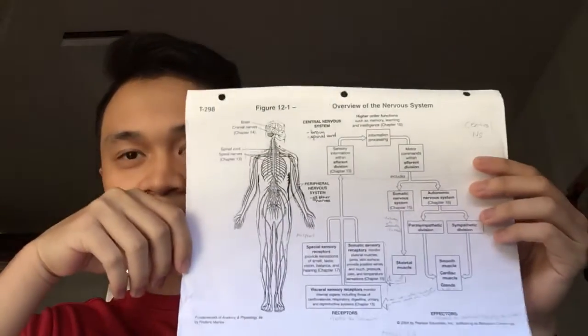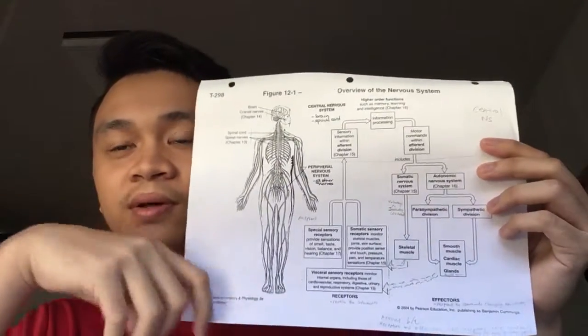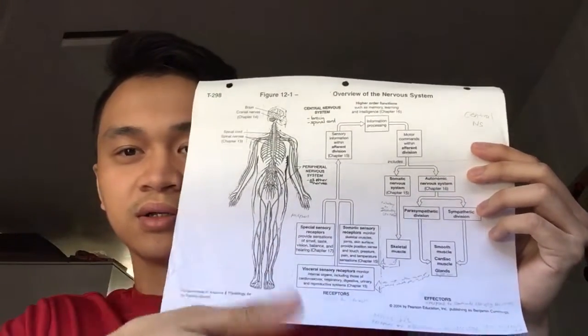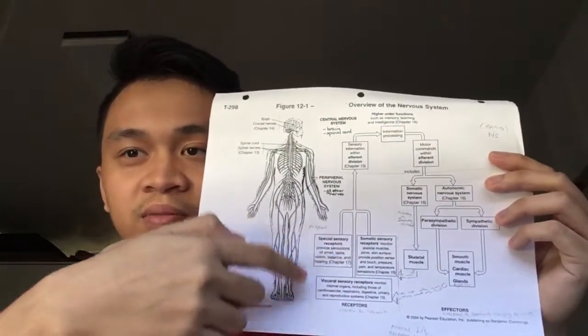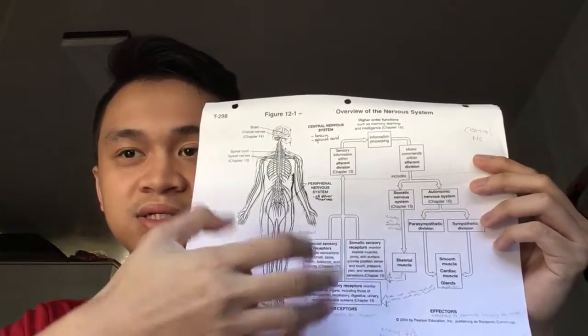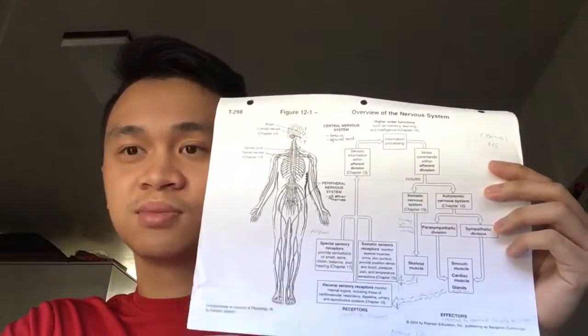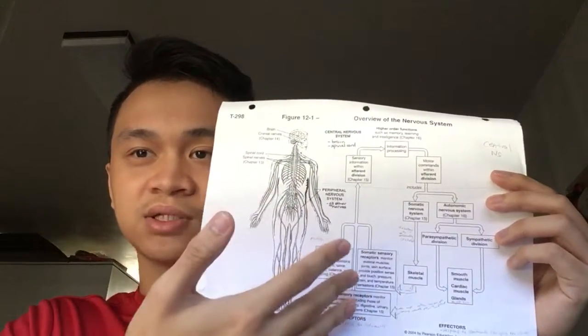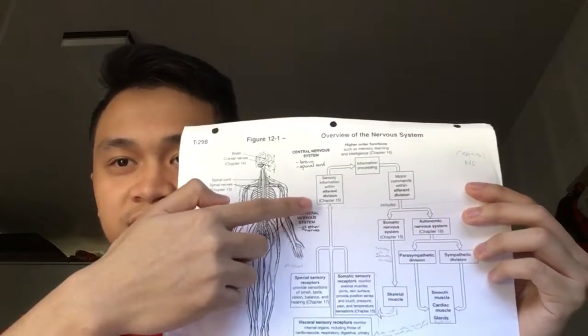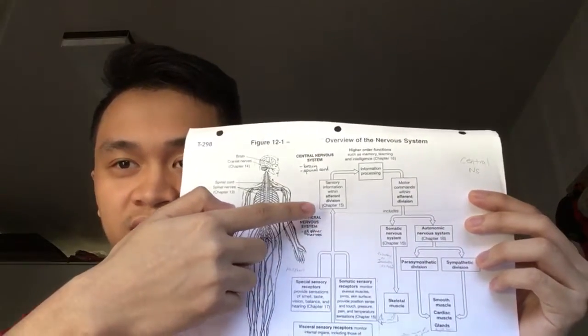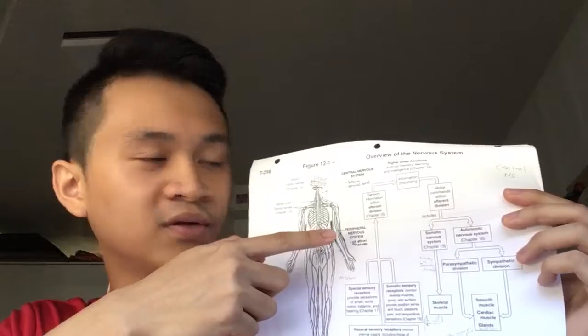And here's a flowchart that we're going to be quizzed on today. It's not too difficult when you actually look at it for a while. These are some of the receptors in your body that sense a stimulus or a signal to react in a certain way, and that sensory information is sent using your afferent division.